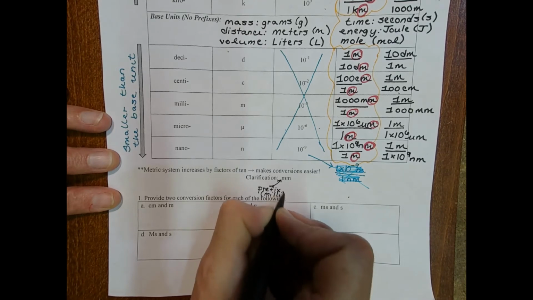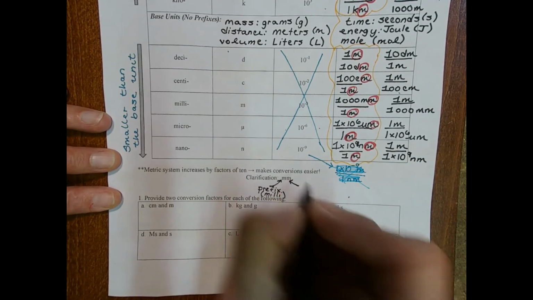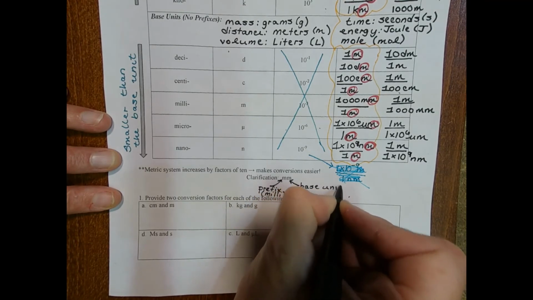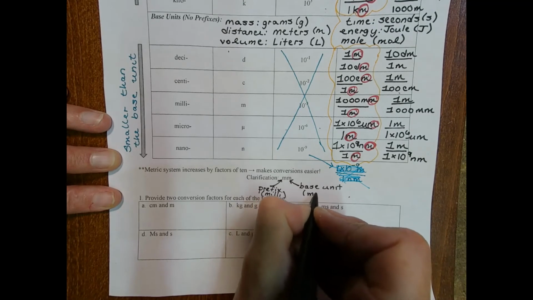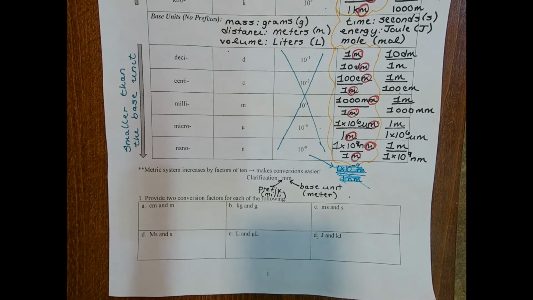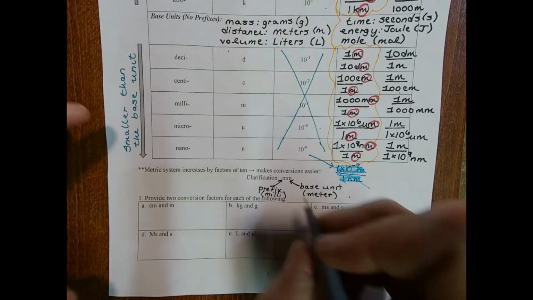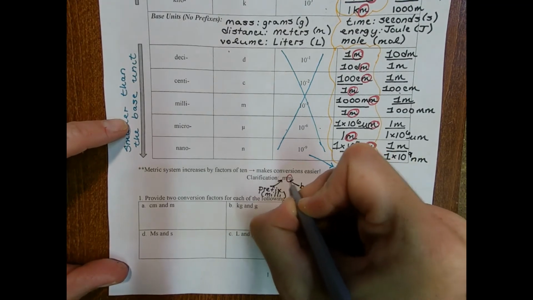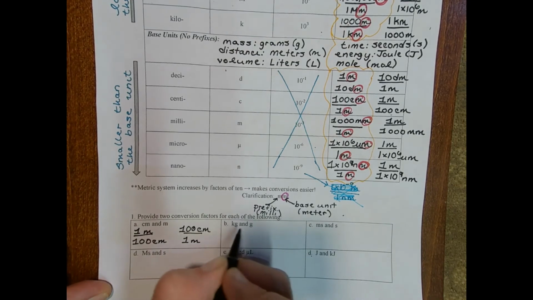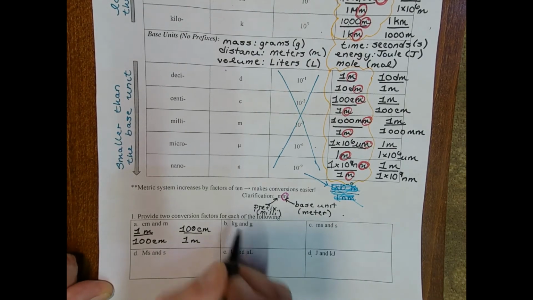Then your second letter, the second M, is going to be your base unit, and that stands for meters. So you're going to be substituting out that second M or the base unit. Alrighty, so when you're writing your conversion factors, you're going to find the metric system conversion factor in meters from the list above and substitute out the appropriate base unit.